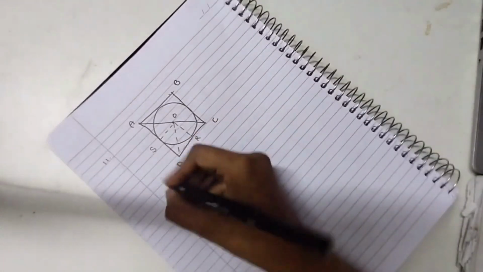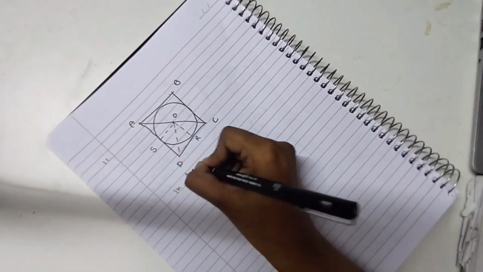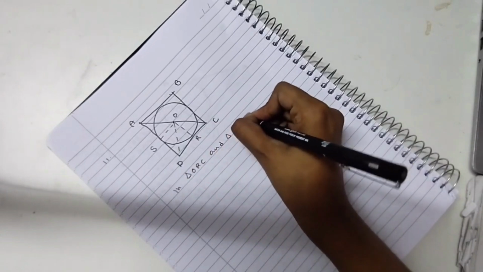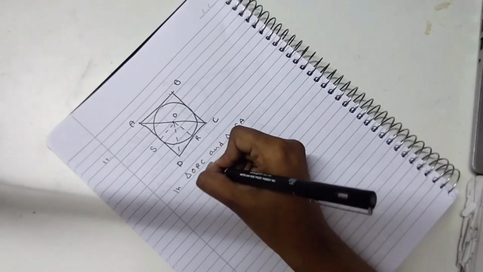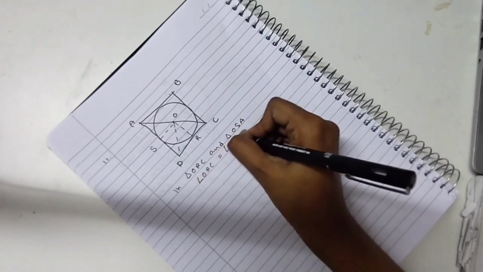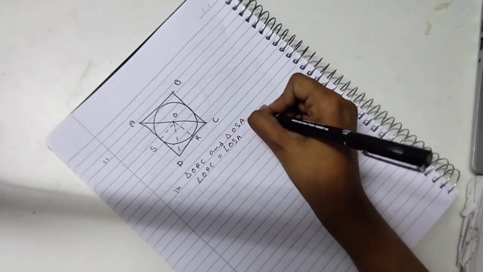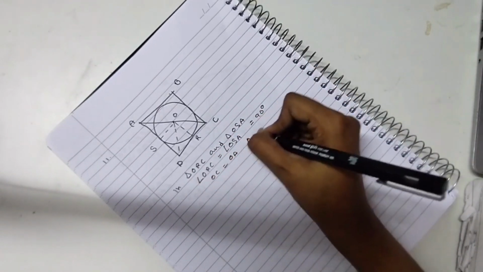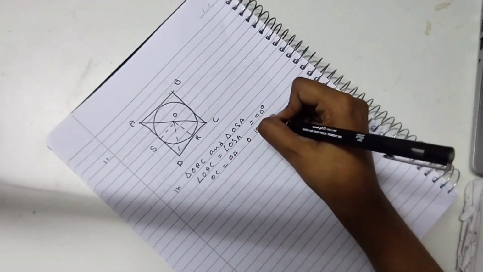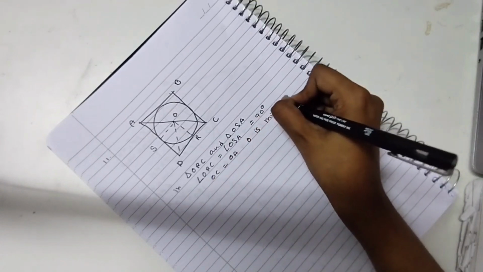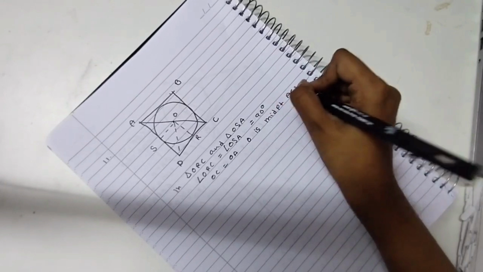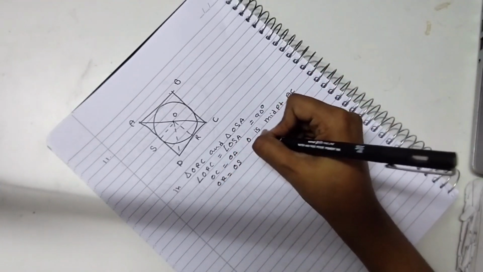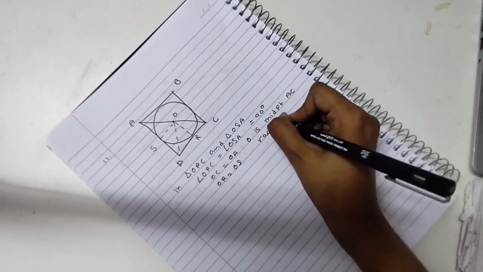So we can say that in triangle ORC and triangle OSA, angle ORC is equal to angle OSA because they're both equal to 90 degrees. We can say that OC is equal to OA because O is the midpoint of AC. Similarly, OR is equal to OS because they're the radius of the circle.